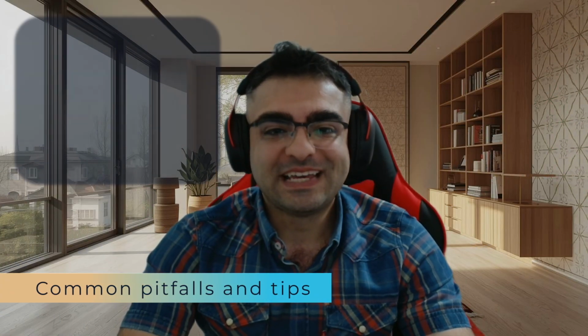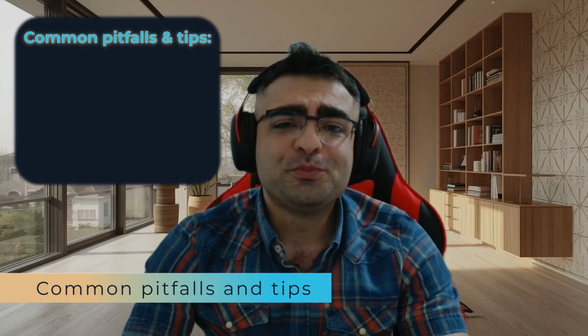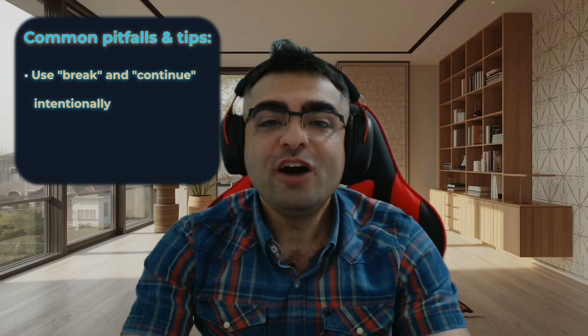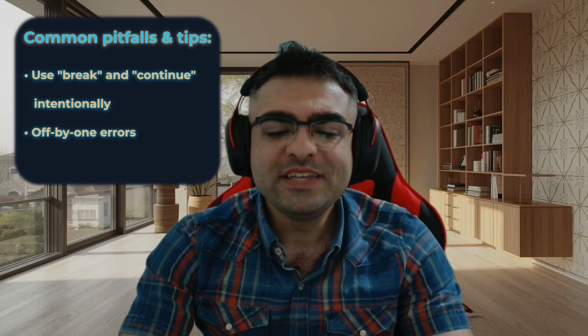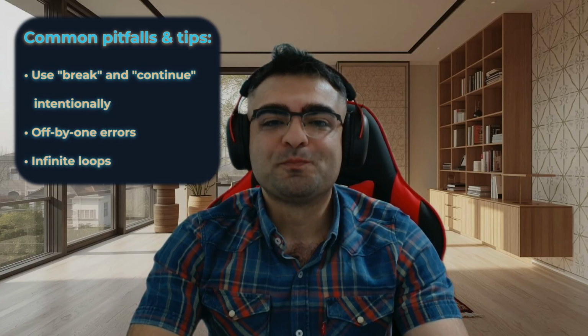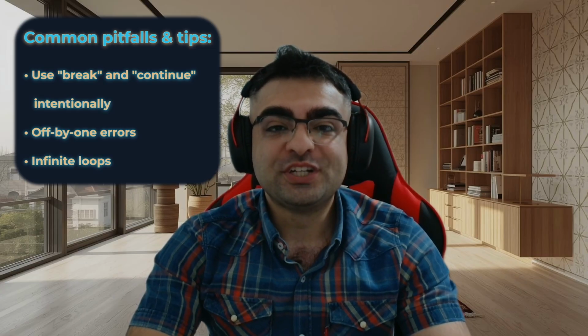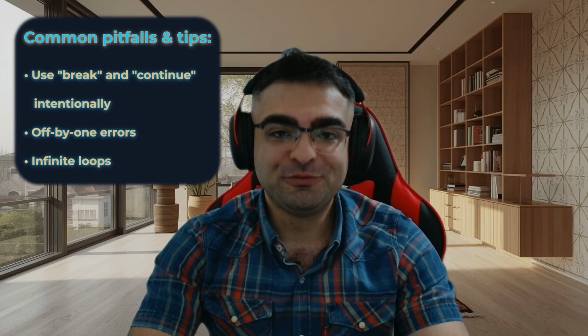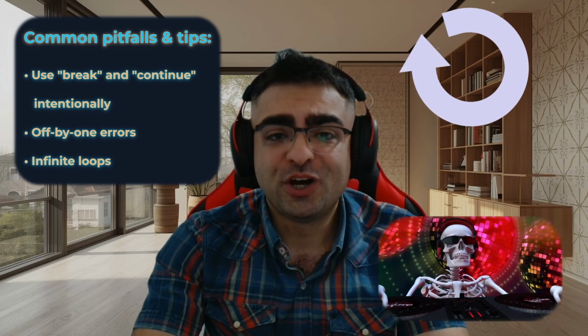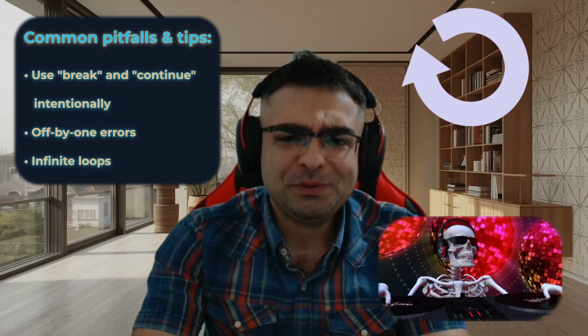Common pitfalls and tips. Forgetting break and continue intent. Use them intentionally. Off by 1 errors. Always check the comparison operator in the condition. Infinite loops. Make sure that your final expression will eventually make the condition false. Otherwise, your loop will keep looping like a DJ stuck on one track. The only party people don't like.